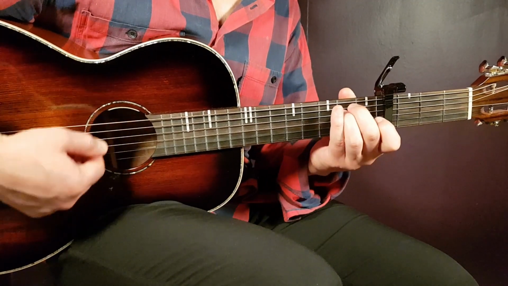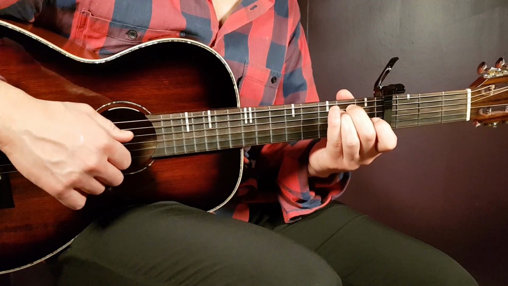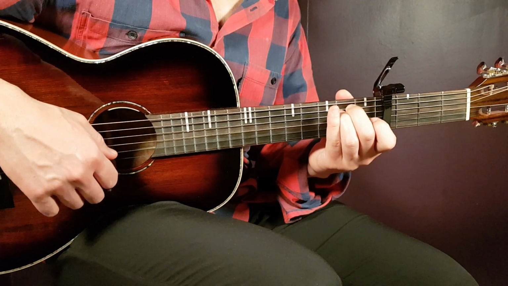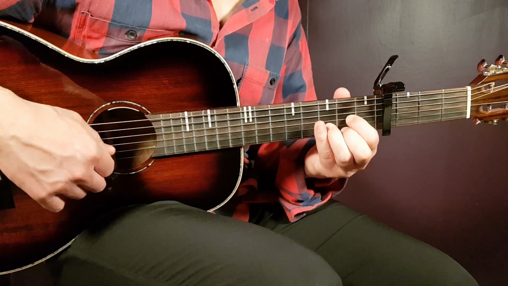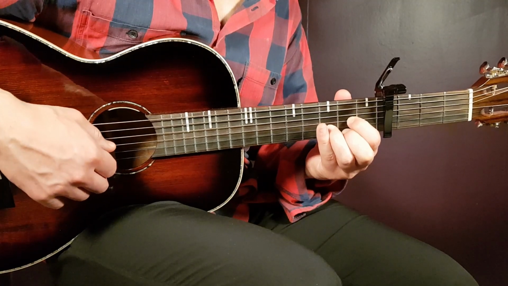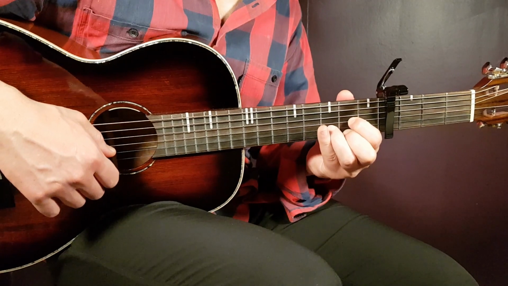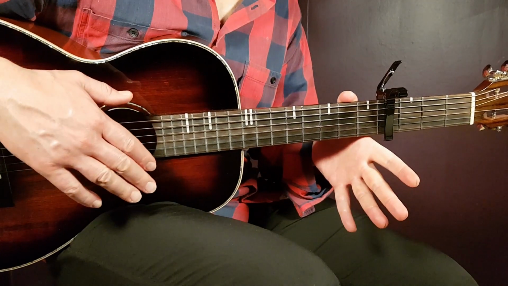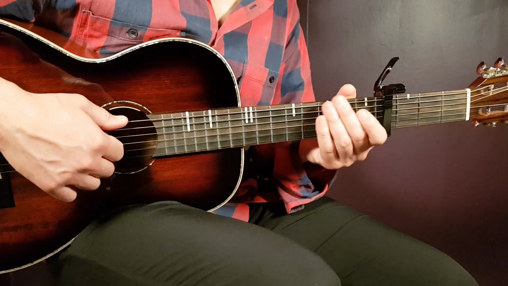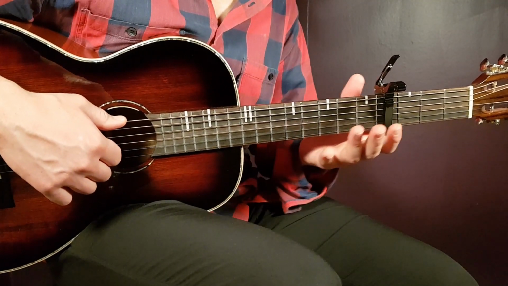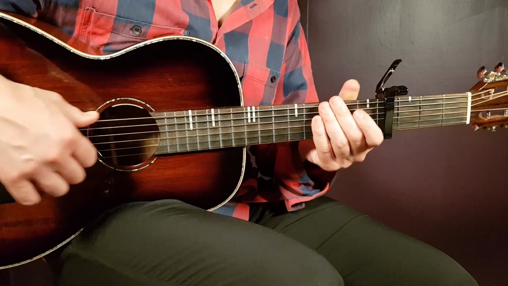Then we have the E minor, so that is open E, second A, second D, open G, open B, and open E. And then finally we have the D. So that is open D, second G, third B, and second E. Alright, so first and foremost, we're going to look at the basic playing here without any bass notes, building these bridges between the chords, so just the chord progression with the strumming pattern.